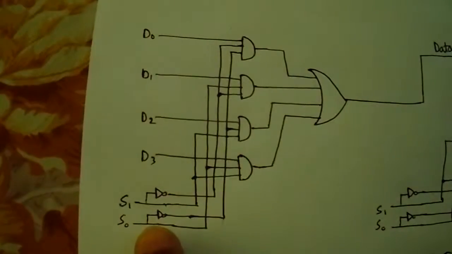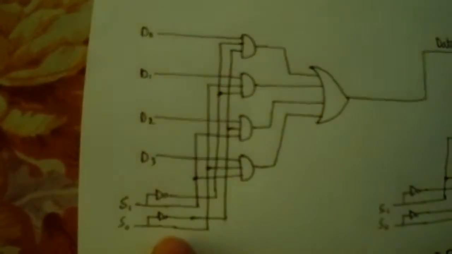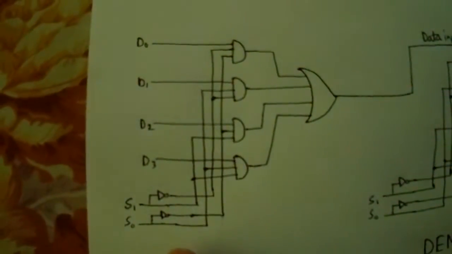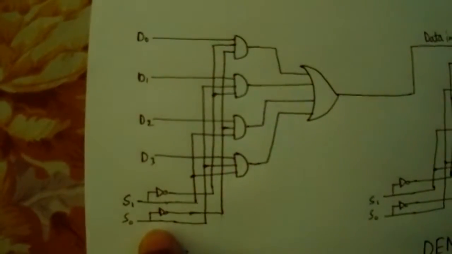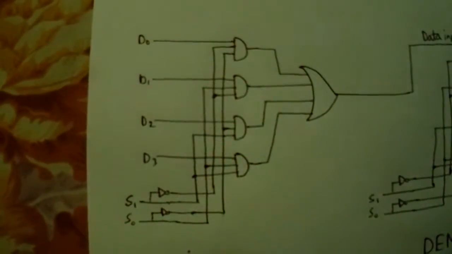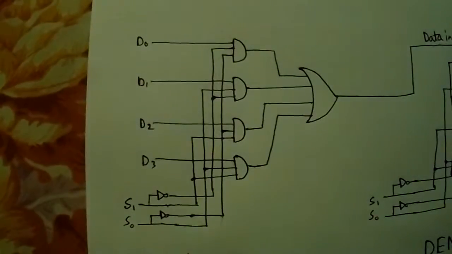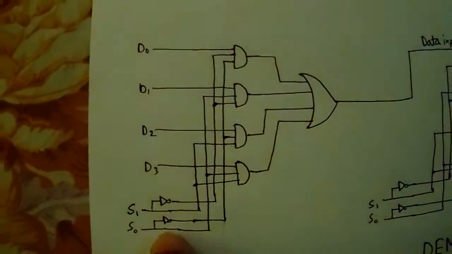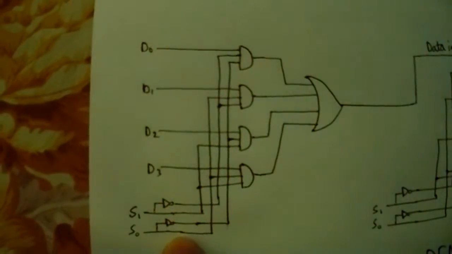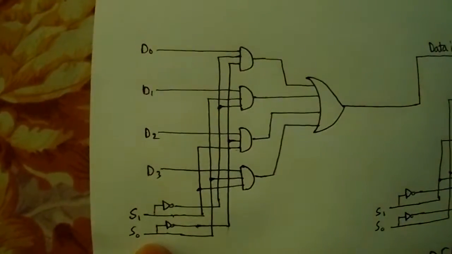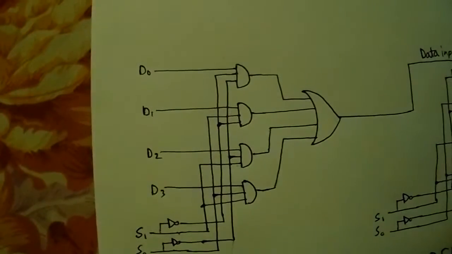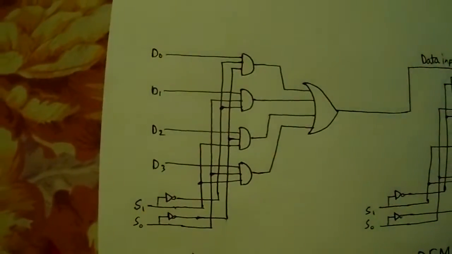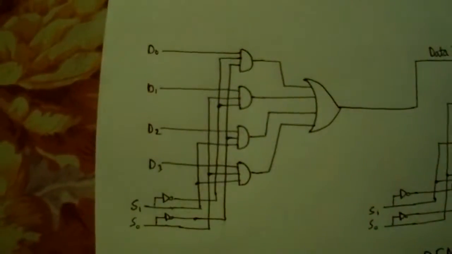And here I use only 2 selector pins, but it can be 1, 3, or any number of selector pins, because I use a 2-bit mask. You can implement a 3-bit mask or 4-bit mask or any number of bits.